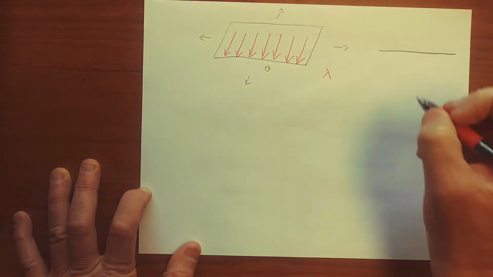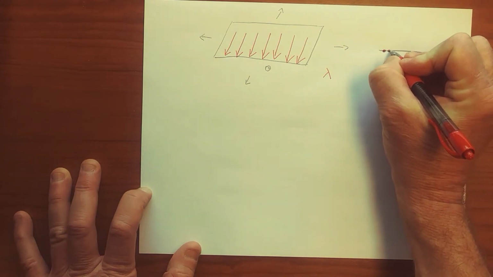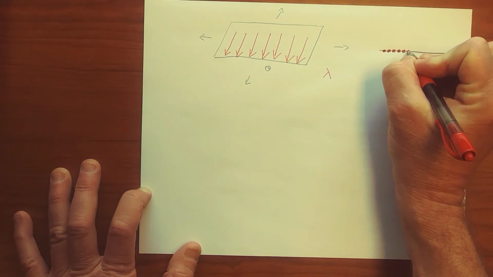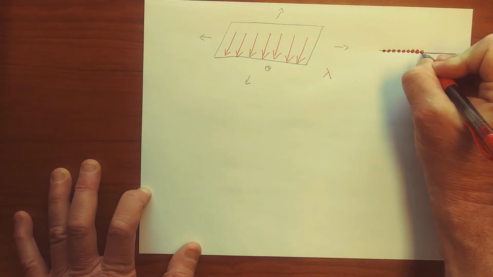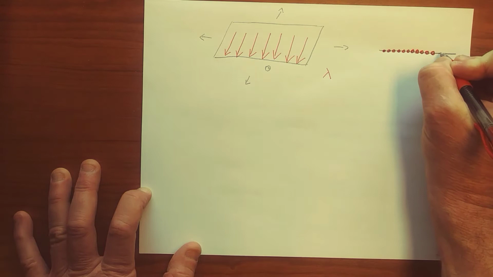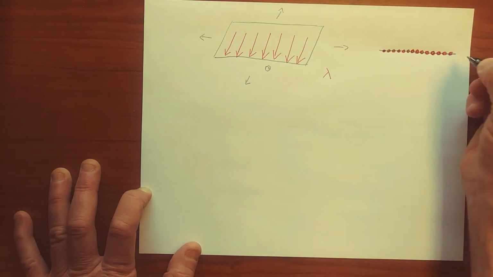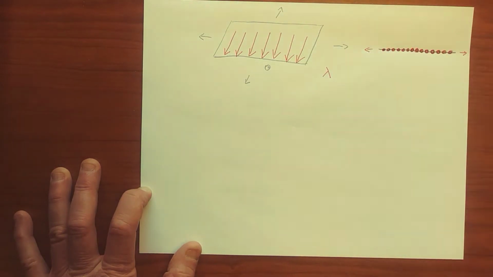If we make red arrows representing the current, then it would be equivalent to infinitely long wires of current. So it's a collection of magnetic fields that we're familiar with, and it would look something like that, and we would continue on that way.